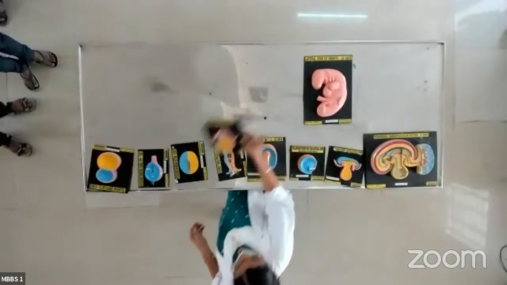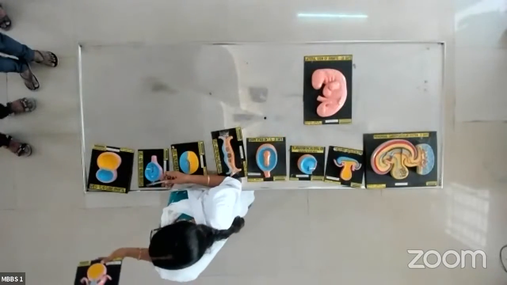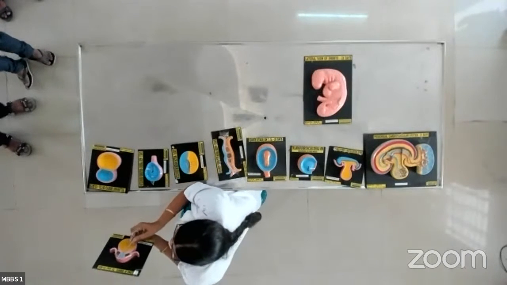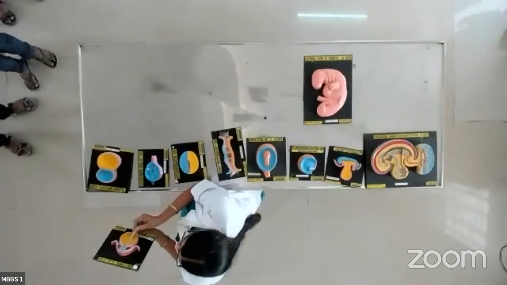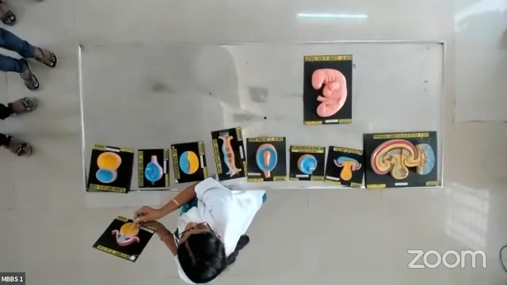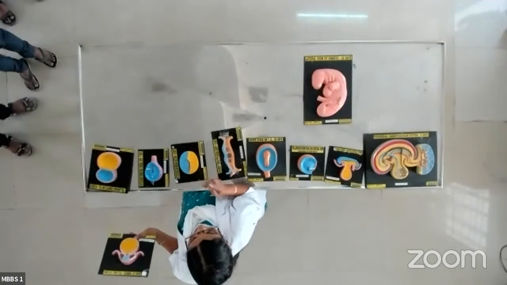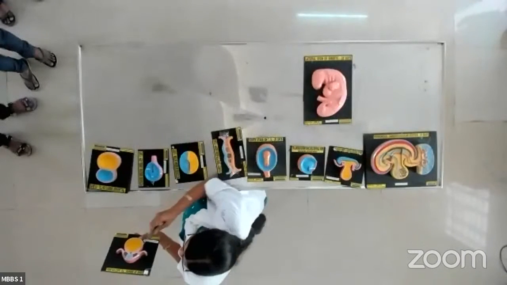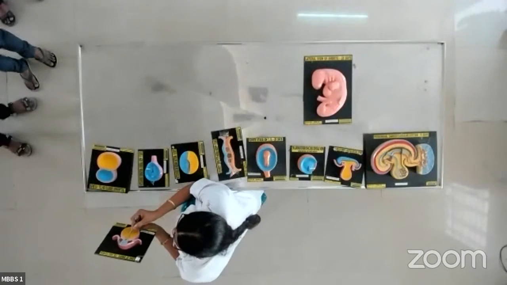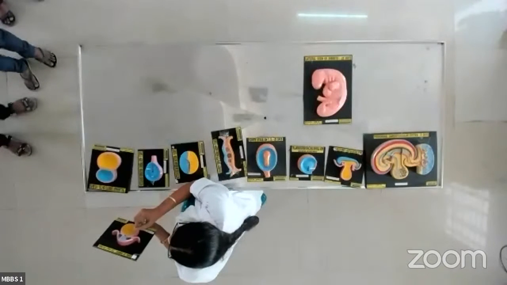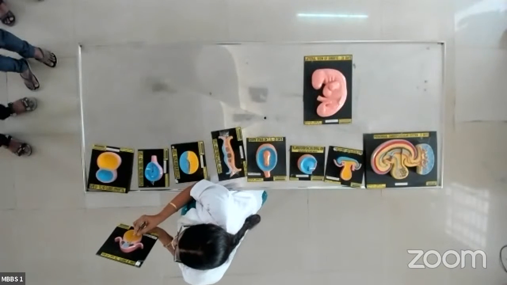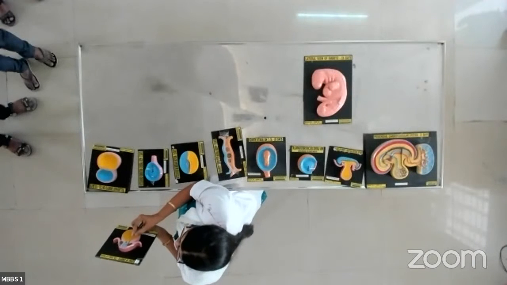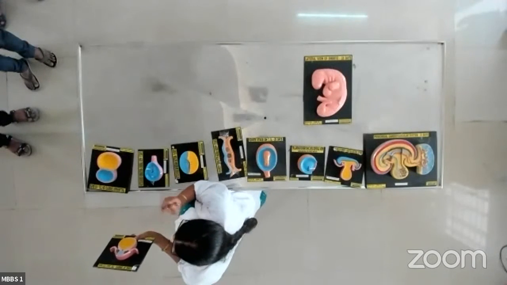This is also an important model because here they have shown neural crest cells. This is the neural tube formed from the surface ectoderm. So the neural tube is ectodermal in origin, remember. Now, during the separation of the neural canal, the formation of the neural tube, some cells at the apex of the fold get separated and lie on the dorsolateral side.